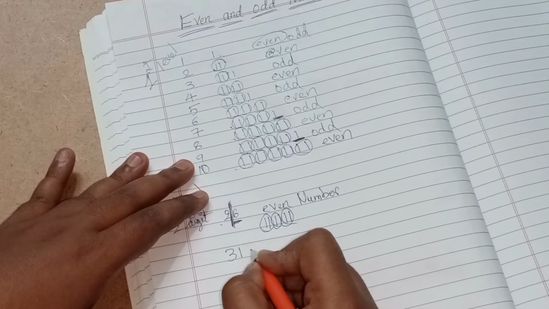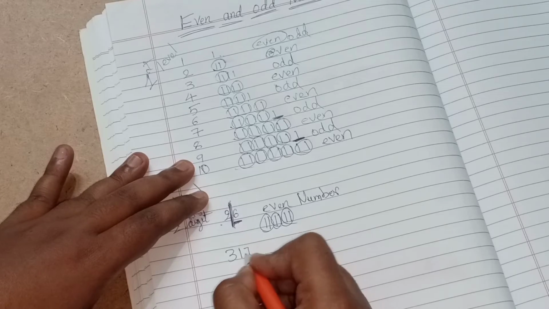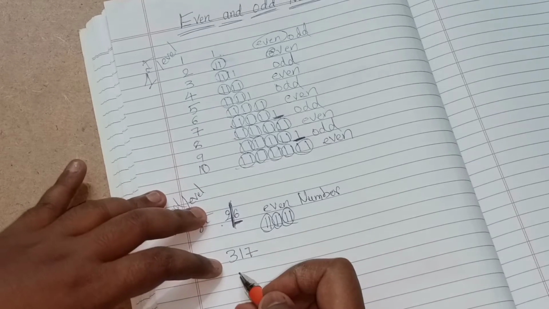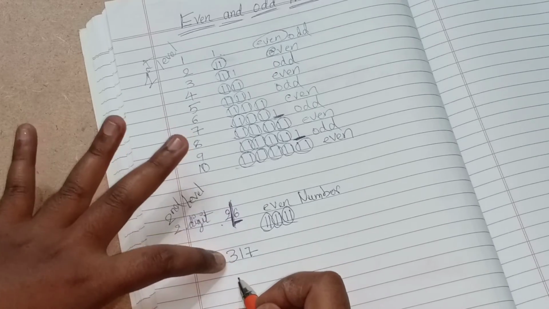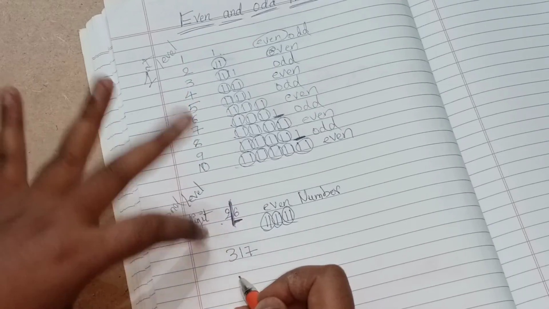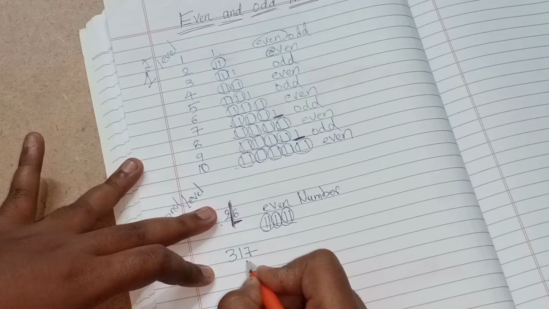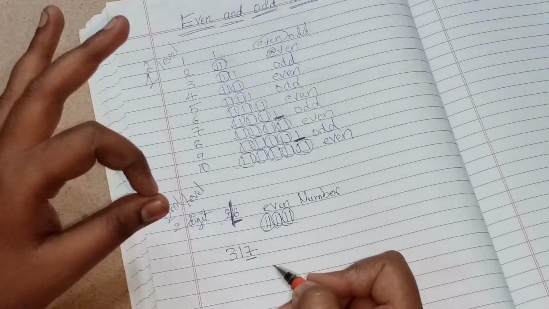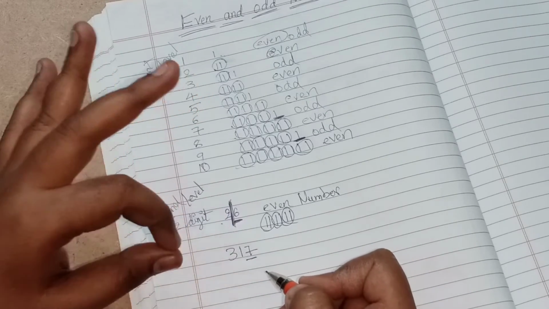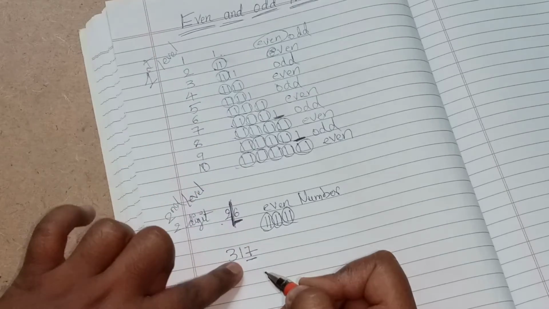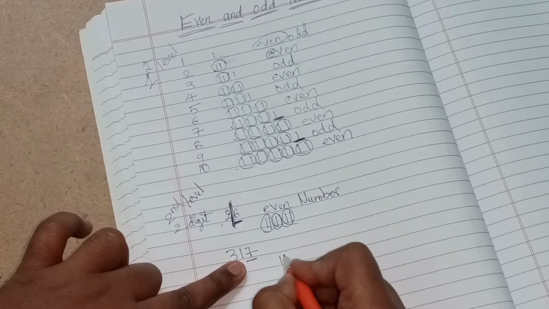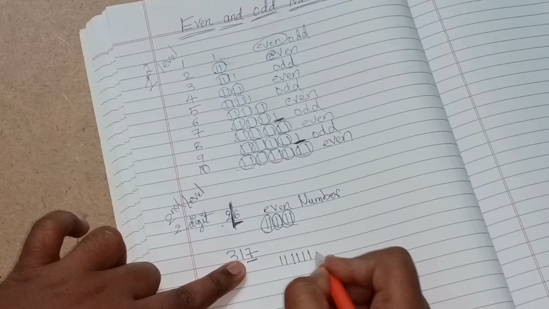Take 317. This is the number in front of us, and we have to identify whether it is even or odd. We consider only the last number and ask them to draw the lines for the last number: 1, 2, 3, 4, 5, 6, 7.